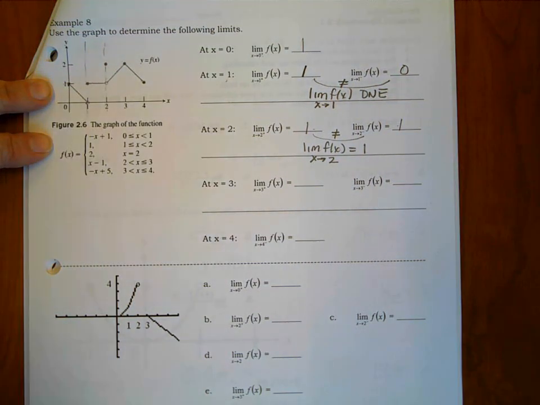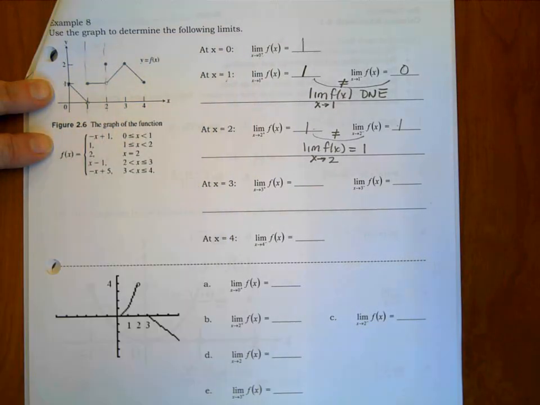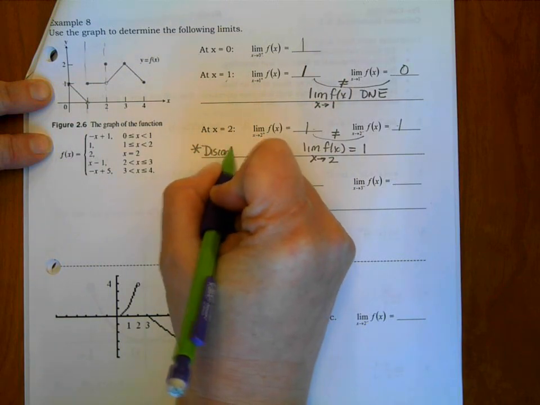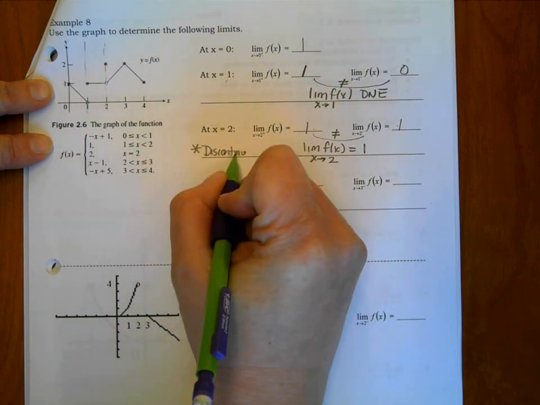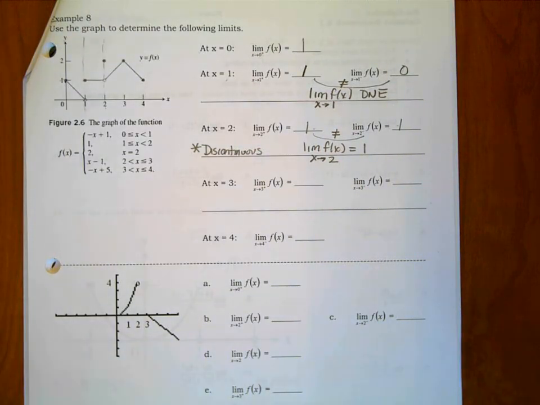It is still discontinuous, and sometimes people get confused about that. They think they shouldn't be able to find a limit because it's discontinuous. We will talk more about that in section 3, but we can still find the limit, even if there is that hole in the graph.